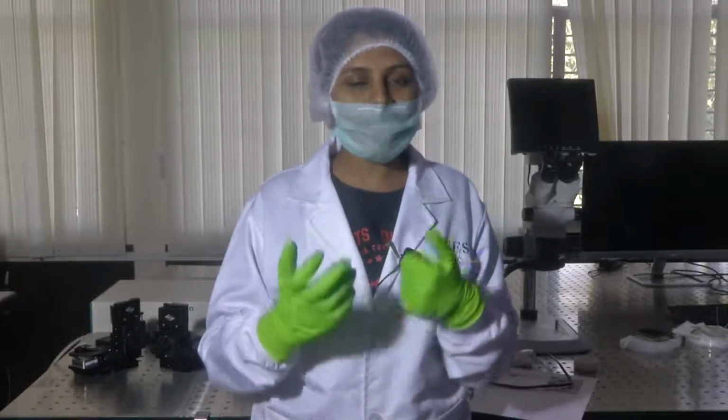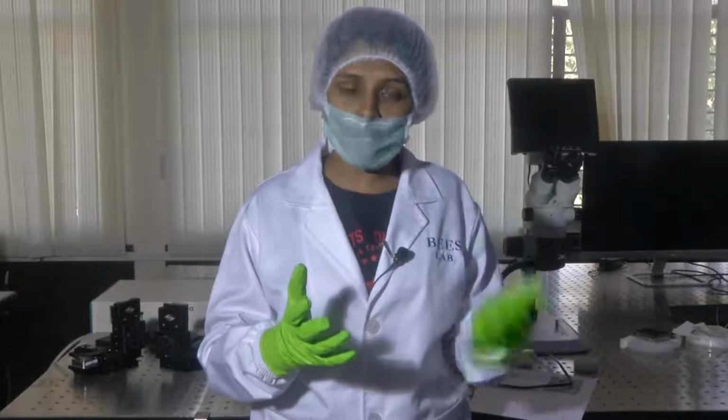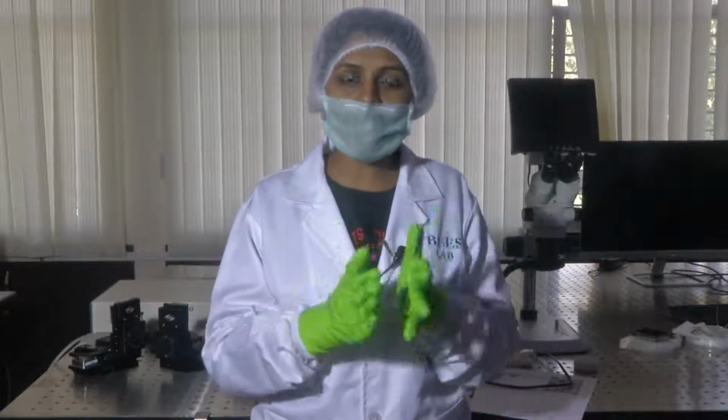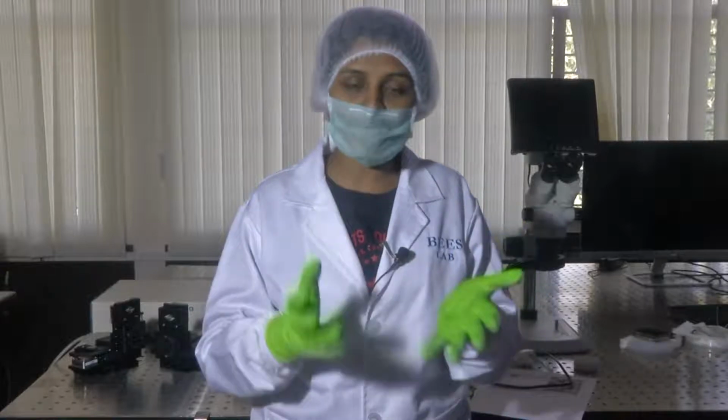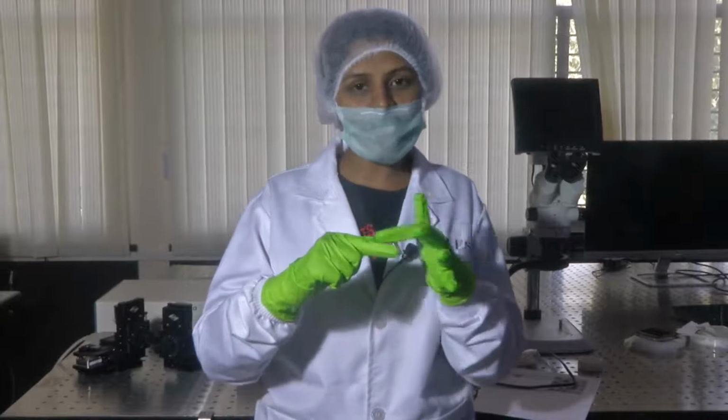In this characterization of tissues, like the cancerous, the benign and the normal tissues, they were able to characterize these tissues based on their stiffness properties by using this cantilever with a strain sensor.